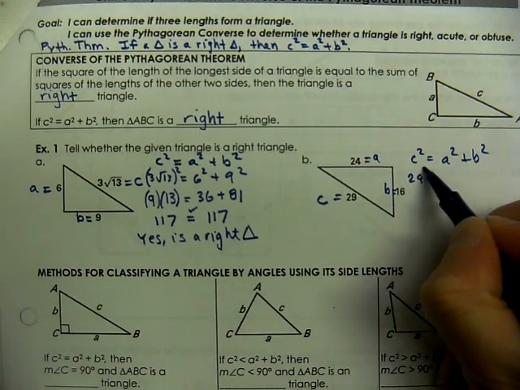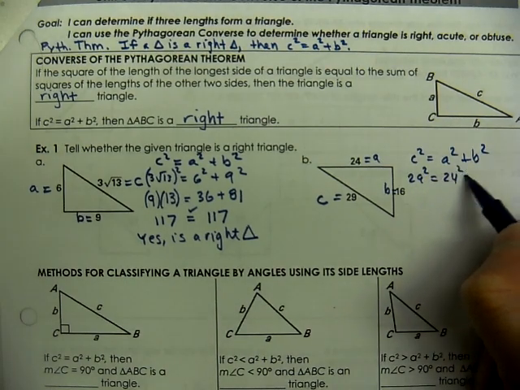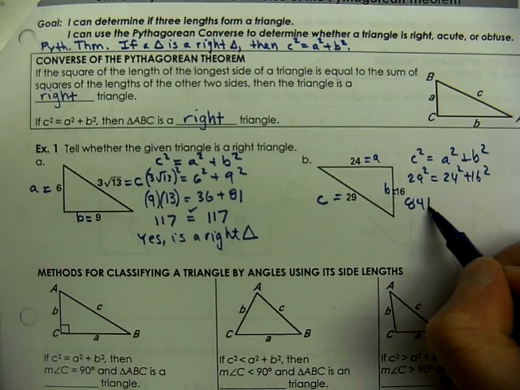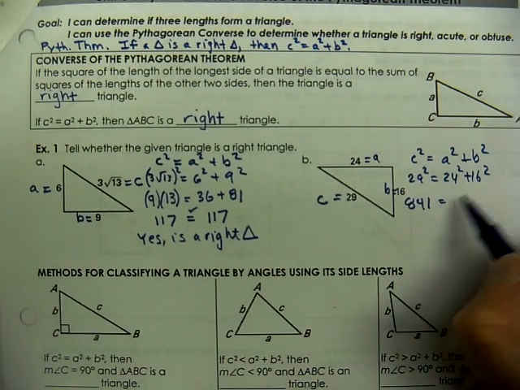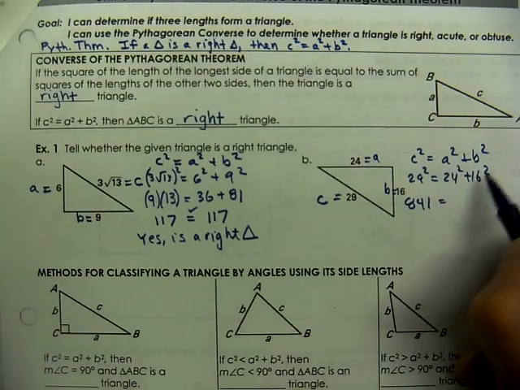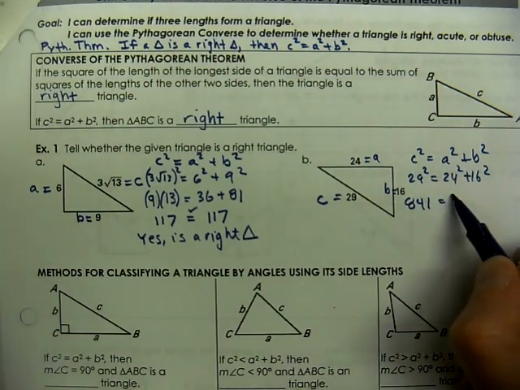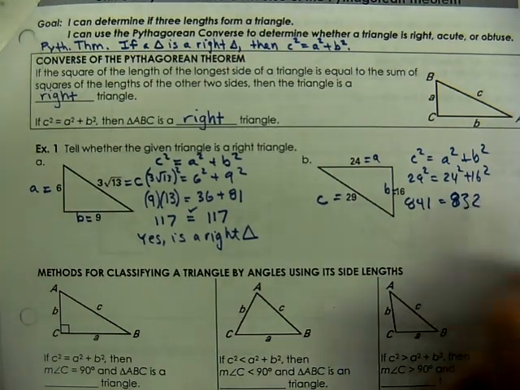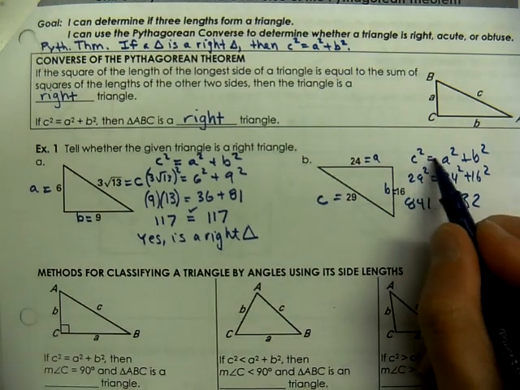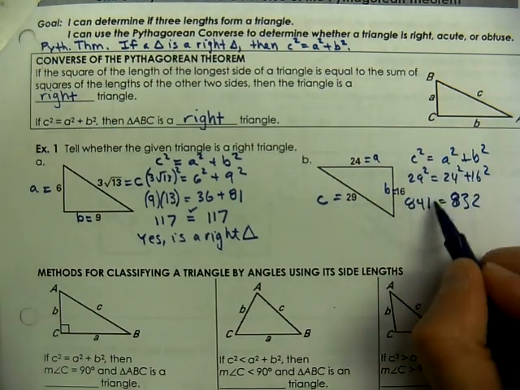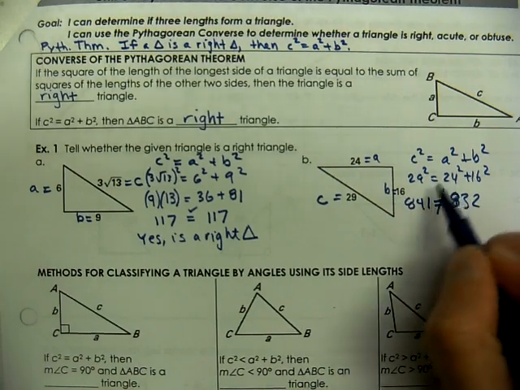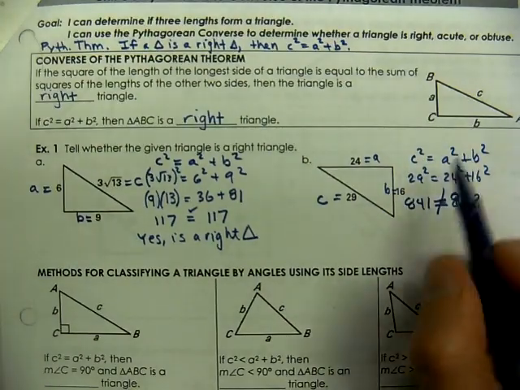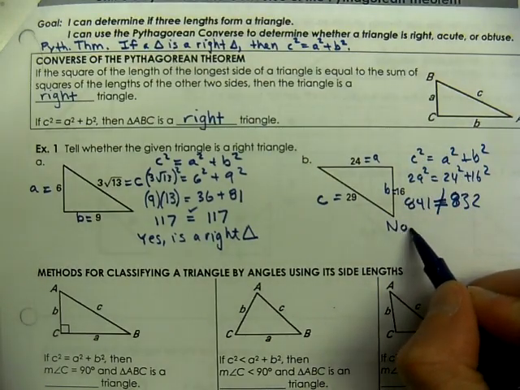So we have 29 squared equals 24 squared plus 16 squared. And my calculator tells me 29 squared is 841. And then 24 squared plus 16 squared, my calculator gives me 832. Now, these are clearly not equal. So update your symbol. We assumed they were equal for the purposes of starting with the equation. But now that we know they're not, change that to a not equal sign. These values did not satisfy the equation, which means this triangle is not a right triangle.